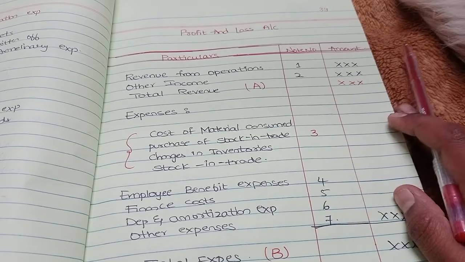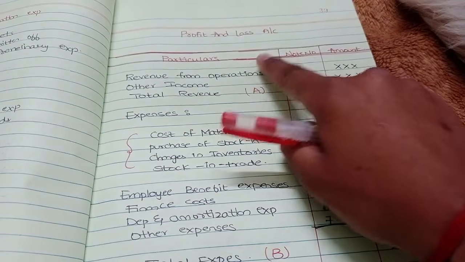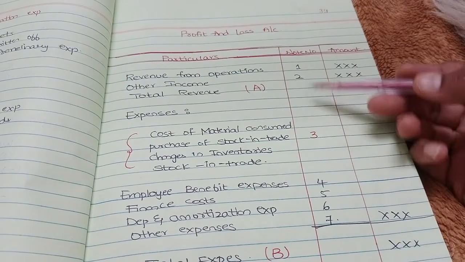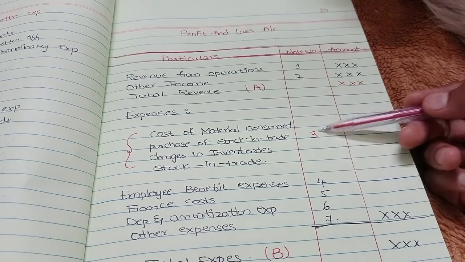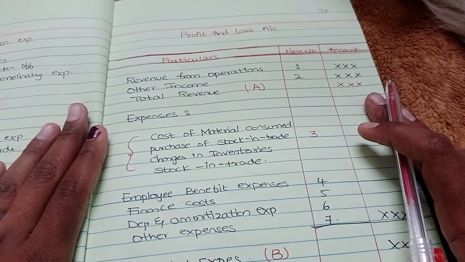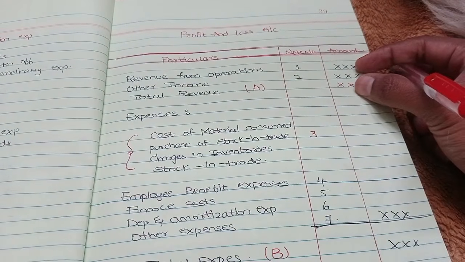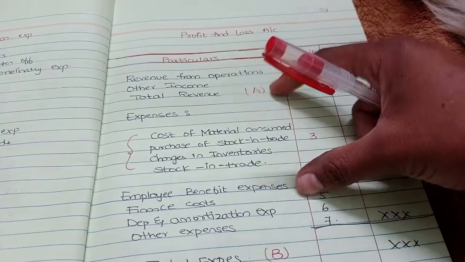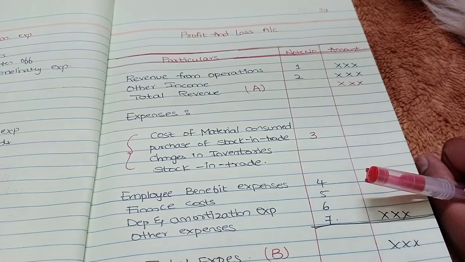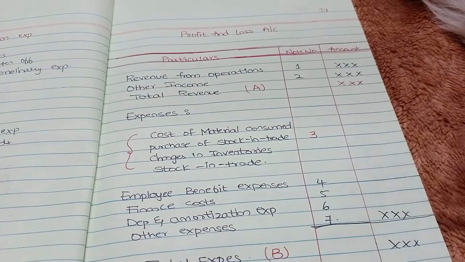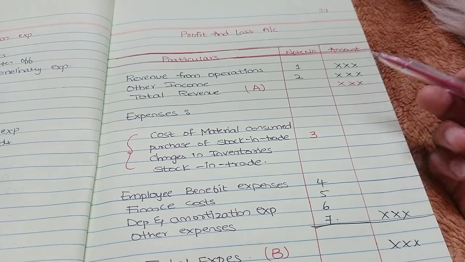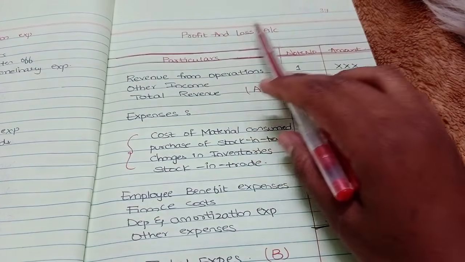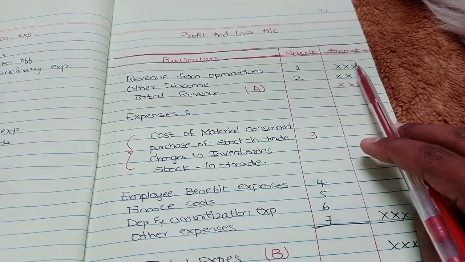In profit and loss account, this is the proforma: particulars, note number and amount. Note number is 1, 2, 3, 4. Why I have written like this means, whatever you are doing in working notes, only the final amounts you should enter in the proforma. In revenue from operations, what are the things you will get? In other incomes, what are the things you will get? That you should do in working notes. Only the final amount, that you should enter in the proforma. So that's why just concentrate on the proforma.